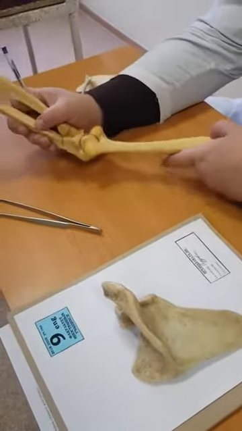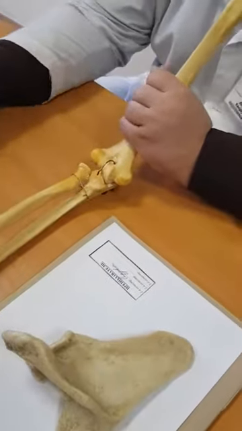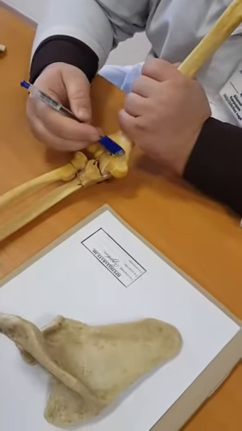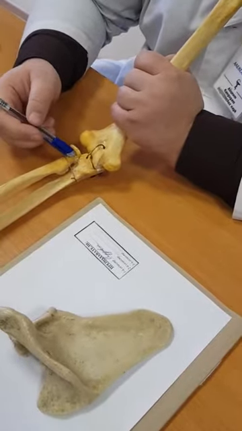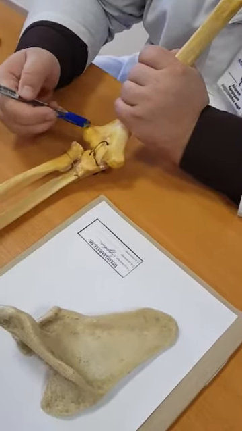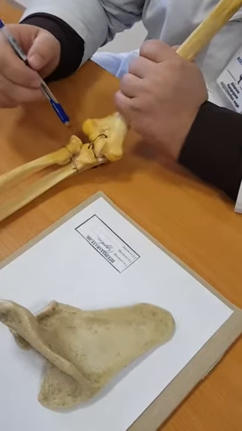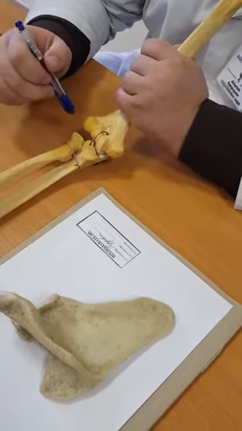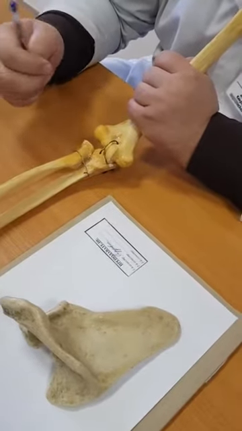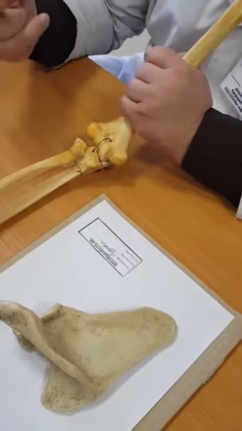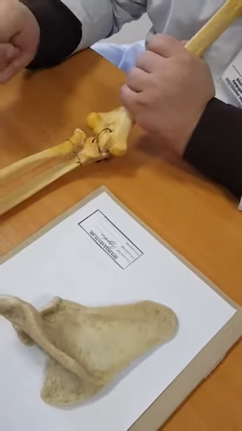Next, elbow joint, articulatio cubiti. This joint is compound because it consists of the condyle of humerus, incisura trochlearis of ulna, and head of the radius. It is a compound and biaxial joint. Compound biaxial joint.